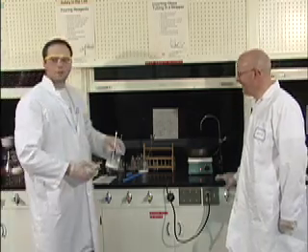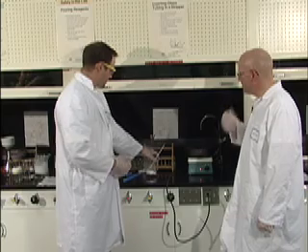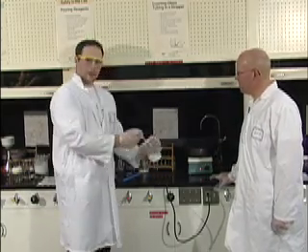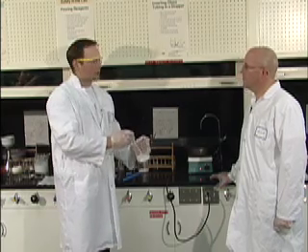Now, once you have this puck-like structure in the bottom of your beaker, what you're going to do is take a plastic spatula. Now, it's important that you use a plastic spatula. Okay? Not a glass one?